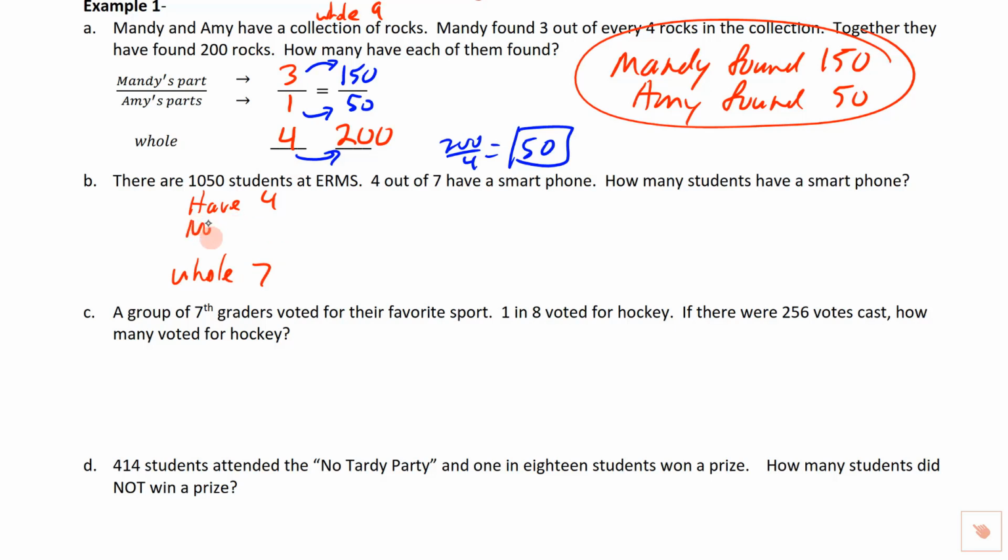So that means do not have 1. That would be 3. So, whoops, 4 have one, 3 don't. So that means 4 out of 7 have one, 3 out of 7 do not have one. And it says there are 1,050 students altogether, and it says how many students have a smartphone.